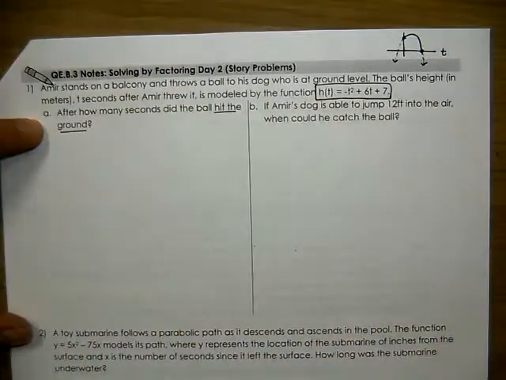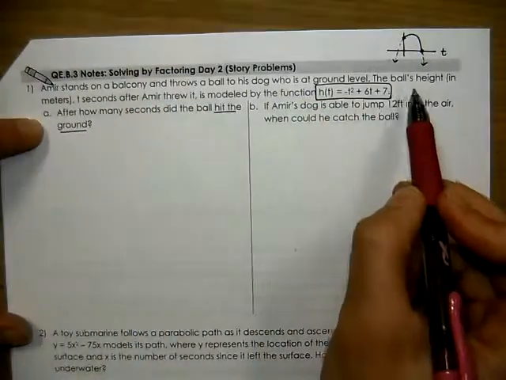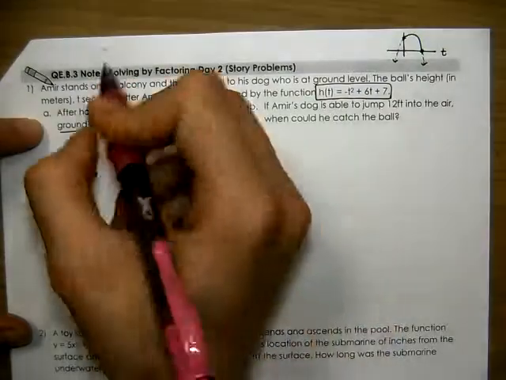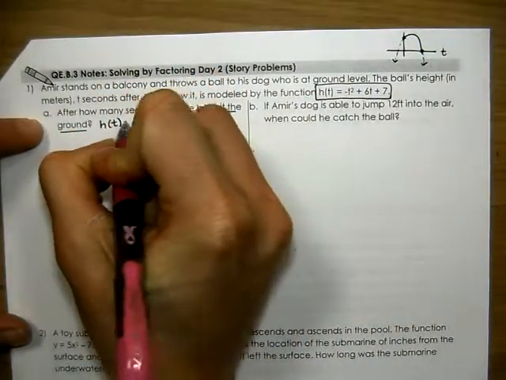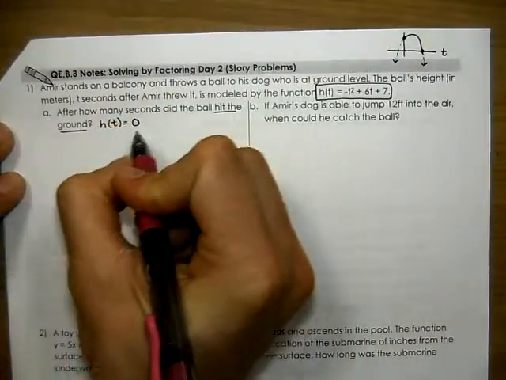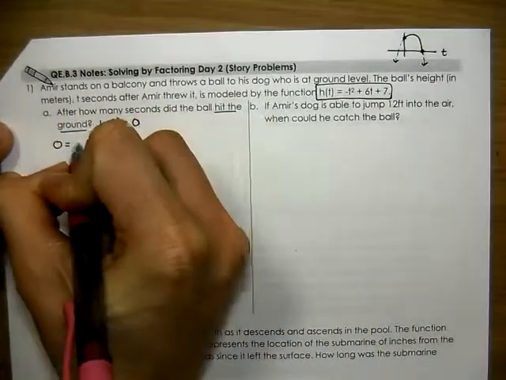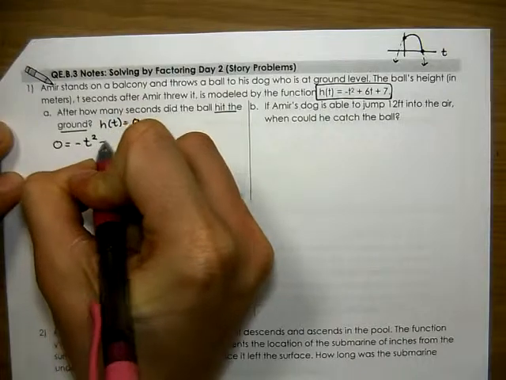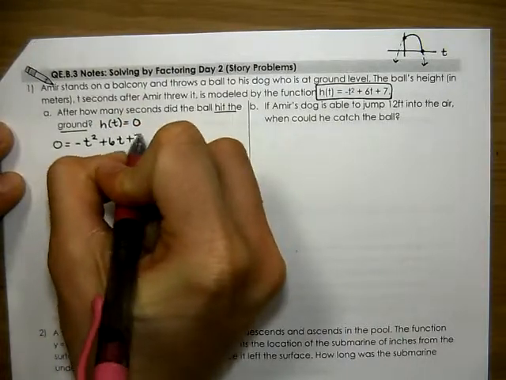Or just think about when you hit the ground, what's your height from the ground? It tells you that the ball's height is given as h of t, which means that when you're on the ground, your height is 0. So either way, you can think of it as 0. So now I can substitute in 0 equals negative t squared plus 6t plus 7.